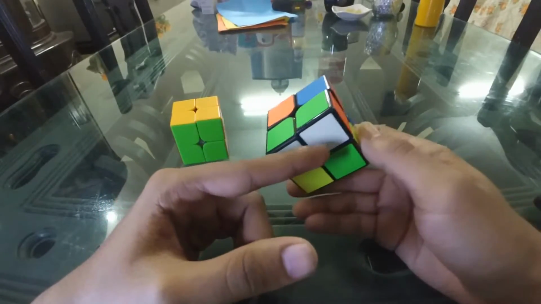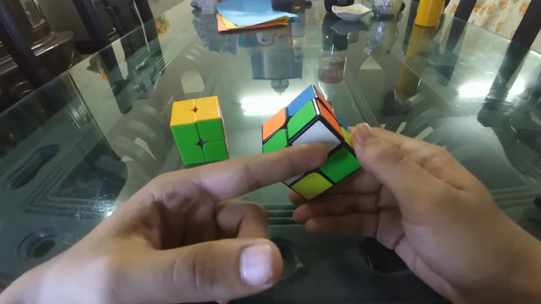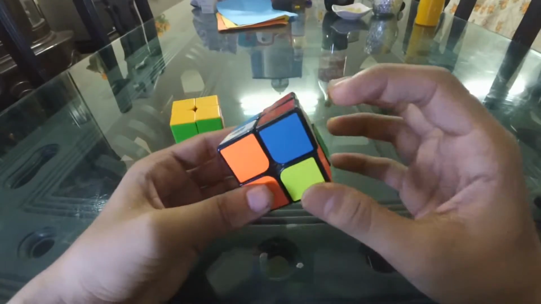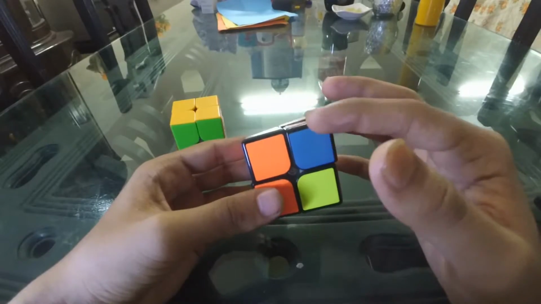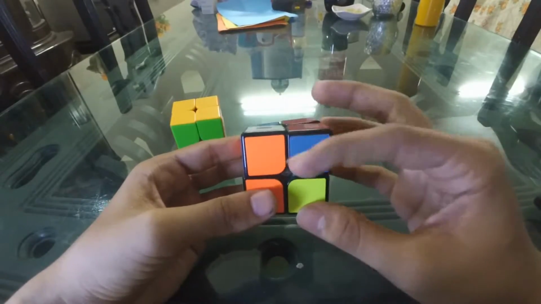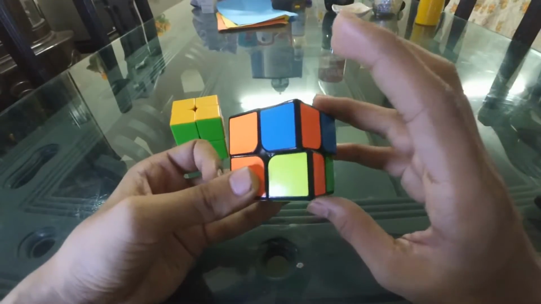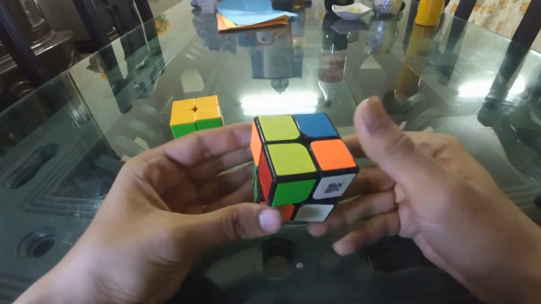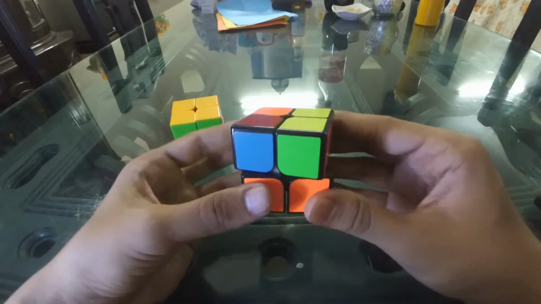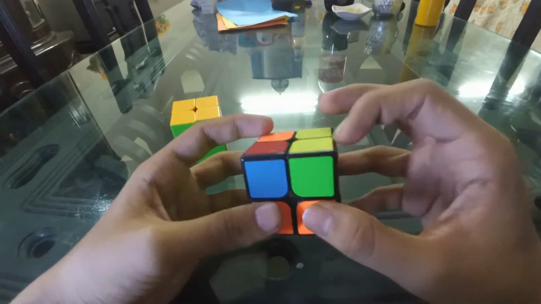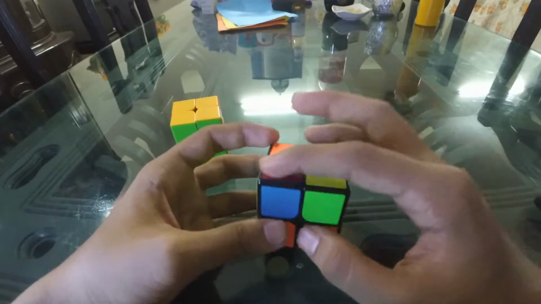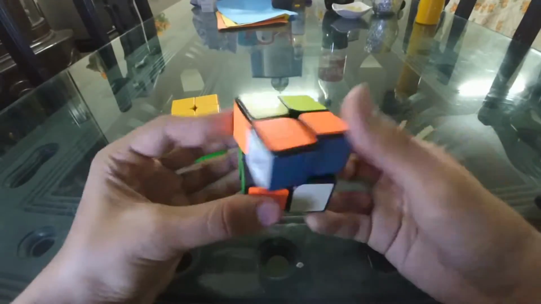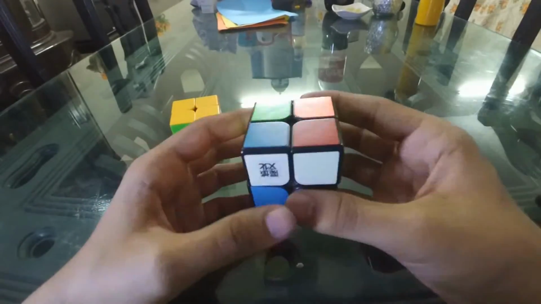Okay, so this is also an easy one. Here I will do the white layer. So first I'll insert this blue red edge corner actually, U prime R, and then insert this here. Now this CLL, where these two are same, these two are same, and the colors are opposite. This I'll do.